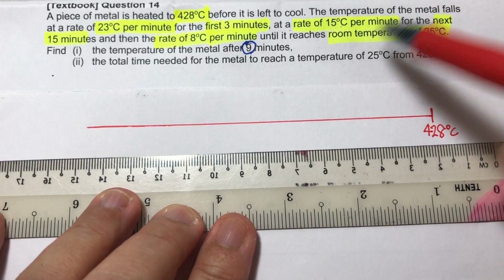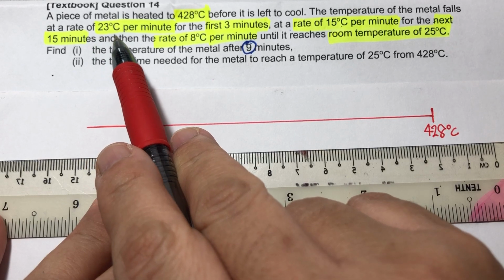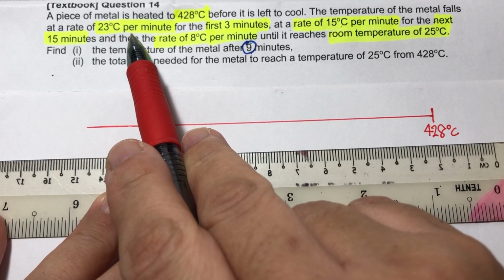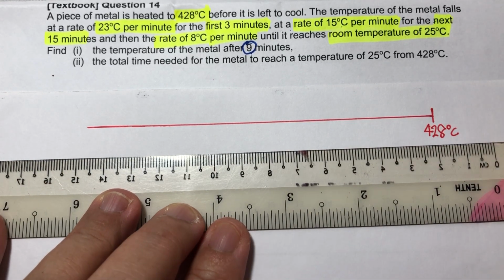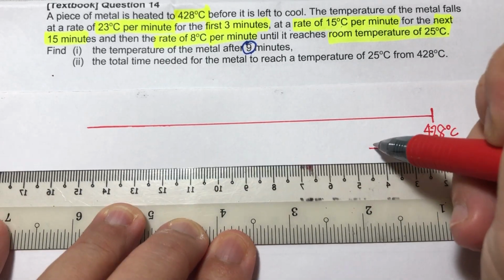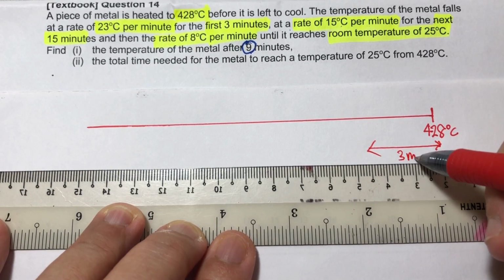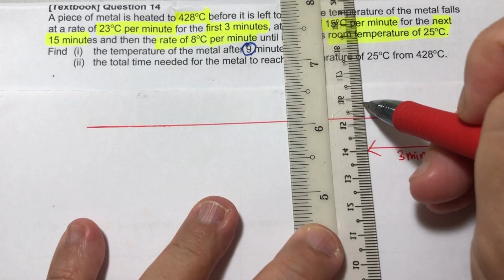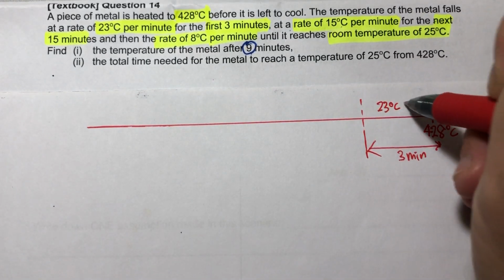Then it is cooling at this rate, 23 degrees per minute for the first 3 minutes. So for the first 3 minutes over here, we know that it drops at this rate of 23 degrees Celsius per minute.